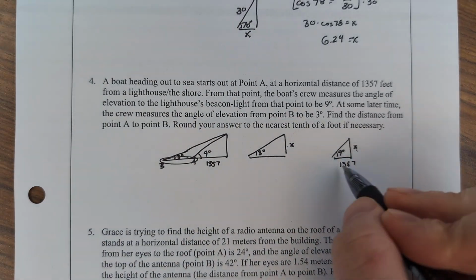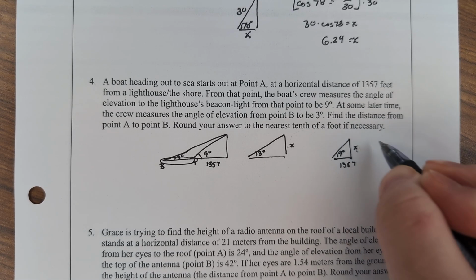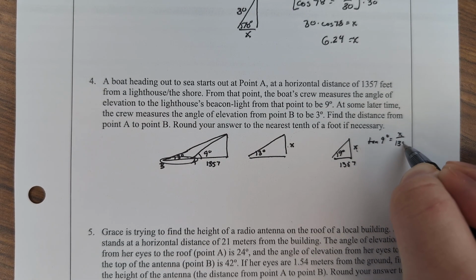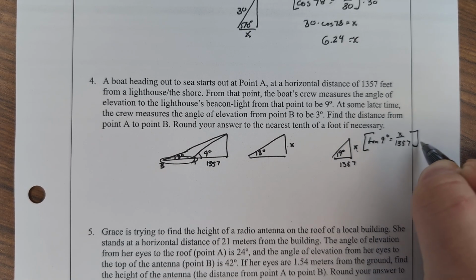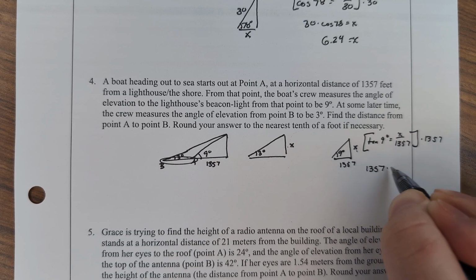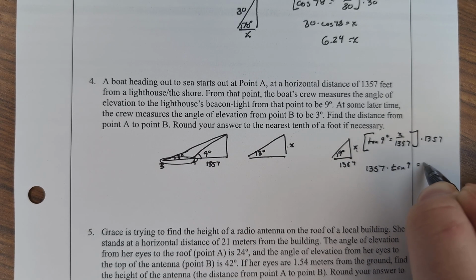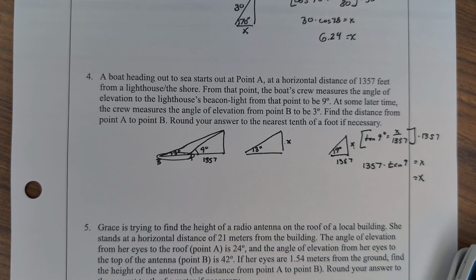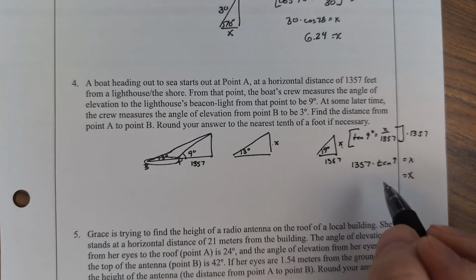So this triangle is tangent, opposite, and adjacent. Tangent 9 degrees equals opposite over adjacent. So multiply both sides by 1357. So 1357 times the tangent of 9 is equal to x. So that lighthouse is 1357 times tan 9, 214.93.